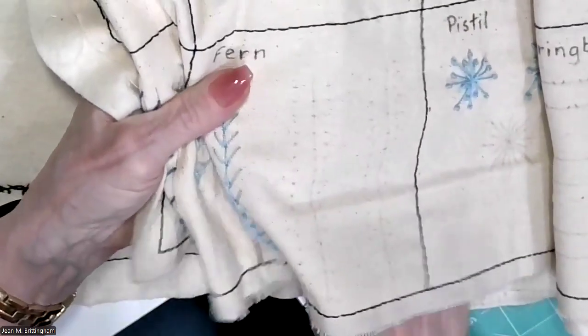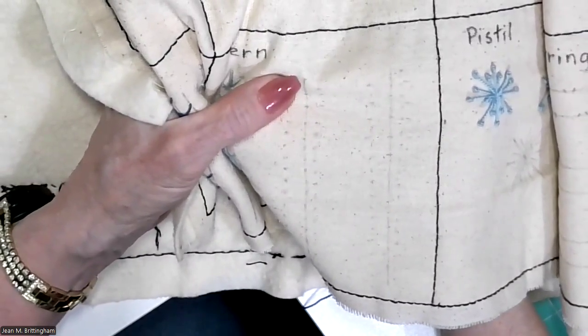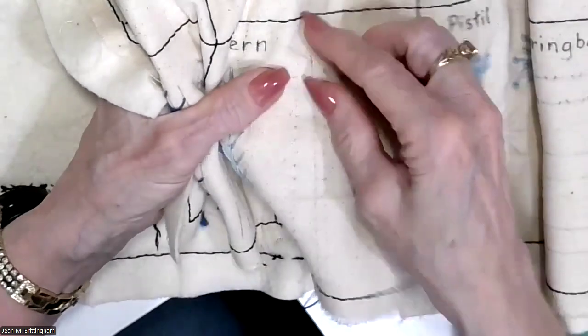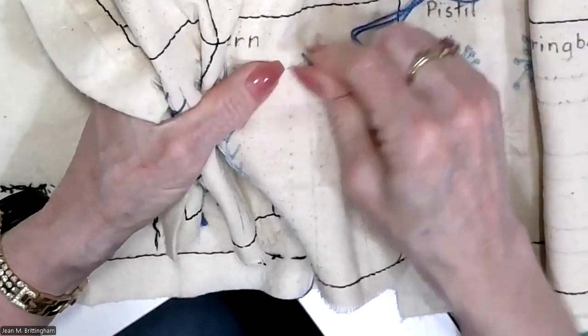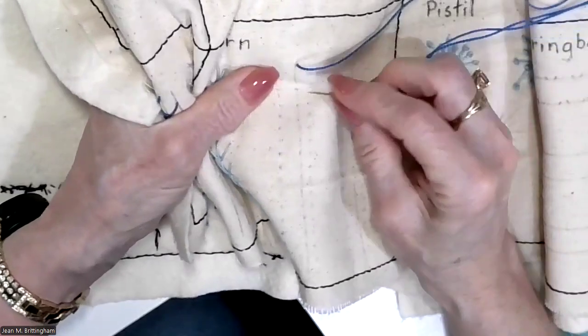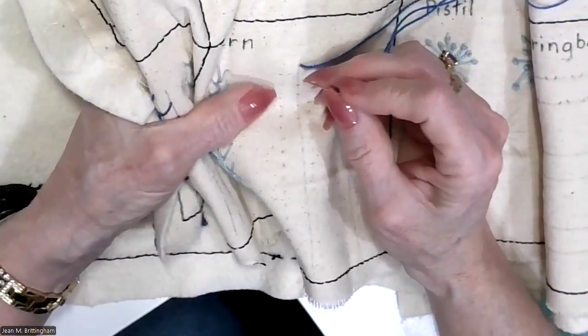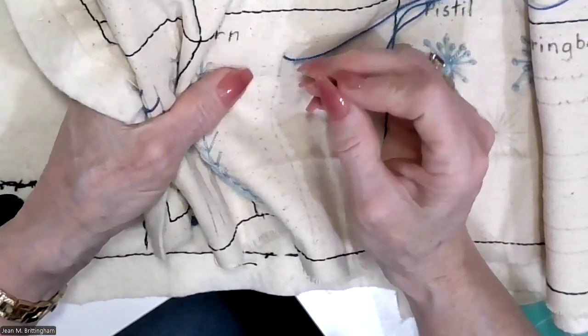But we are going to start right on the top of our line again. We're going to come up from underneath. And we are going to start by making a straight line, the length that we want it to be.